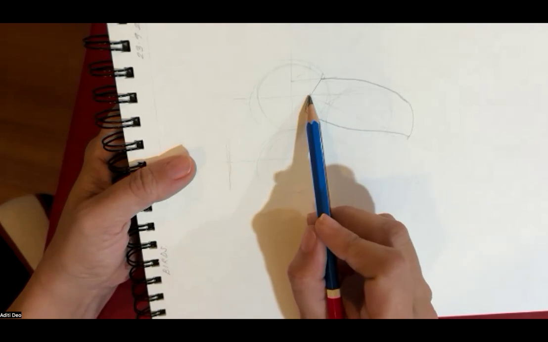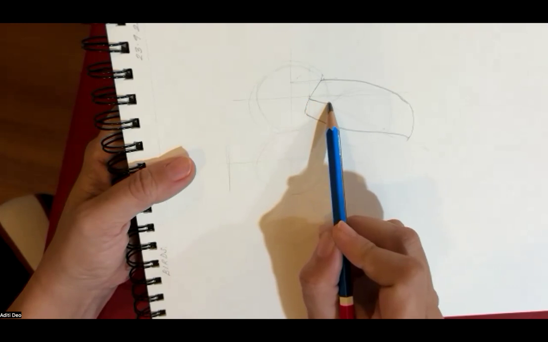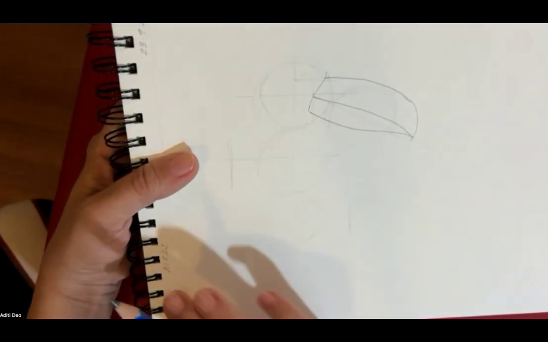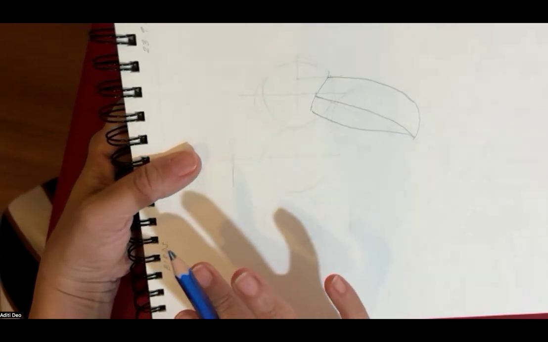Now from this point, where we had drawn the middle of the beak, we draw a line as a curve coming down and joining the tip. And this completes our beak.